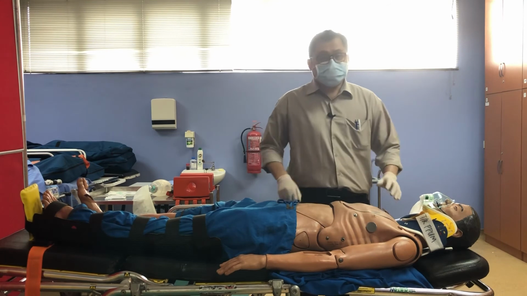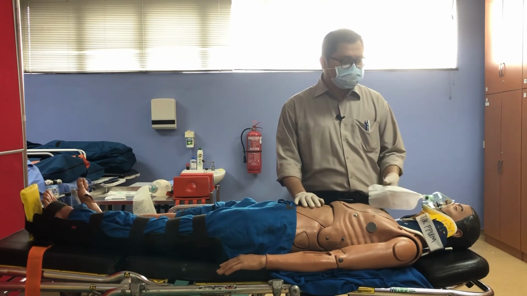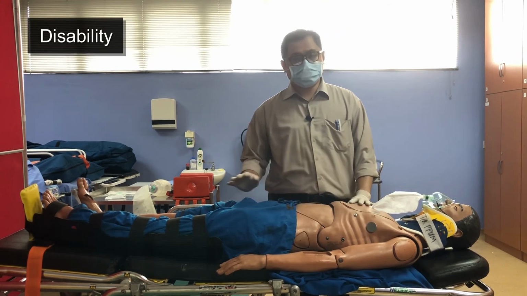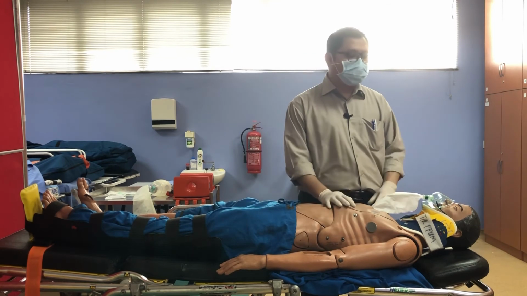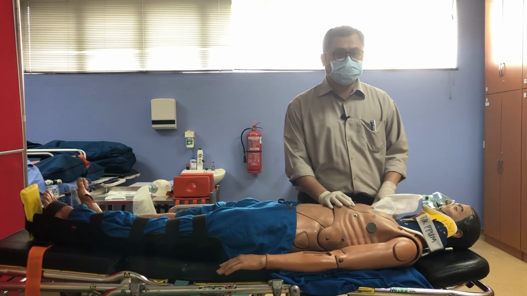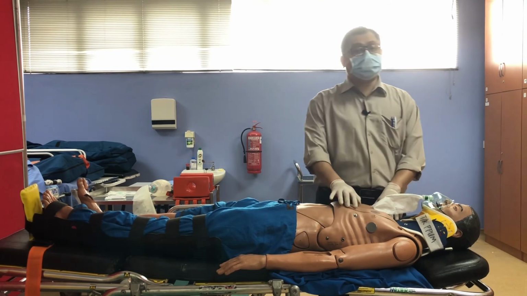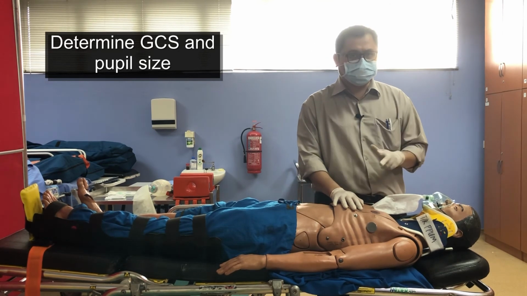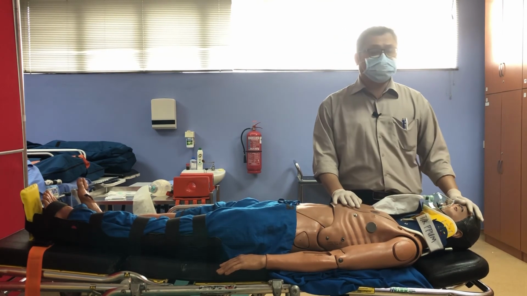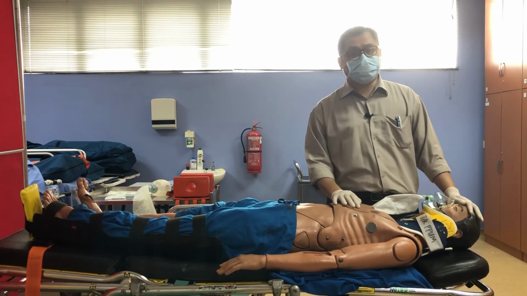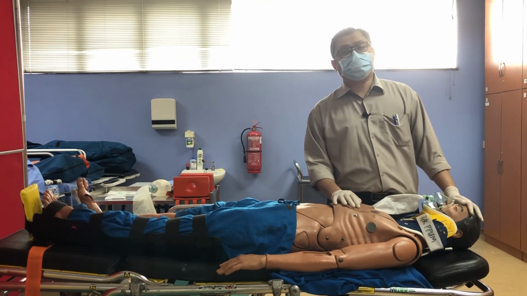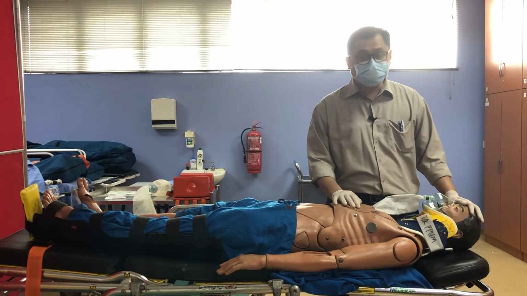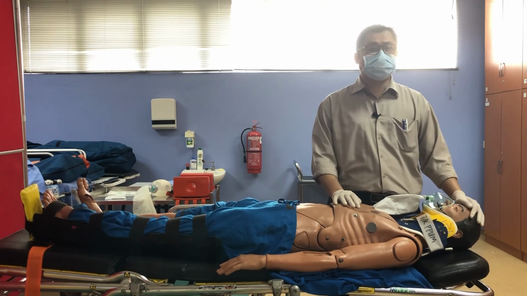Okay, now I proceed with disability. After you complete your airway, breathing, and circulation, the next step is disability. During disability, there are 2 things you need to check. One is GCS, and two is the pupil size and reactivity. GCS has 3 components: the eye component, verbal component and motor component. The maximum is E4, V5 and M6. So you assess the patient's GCS.